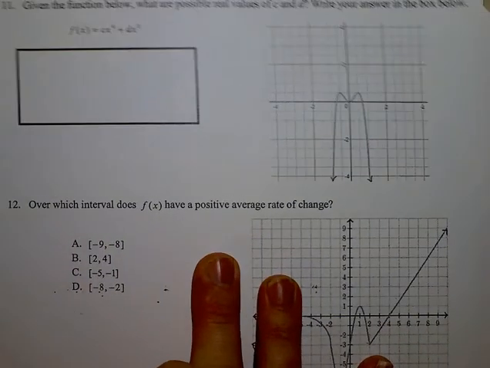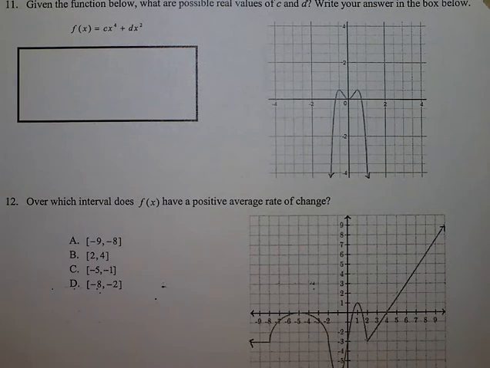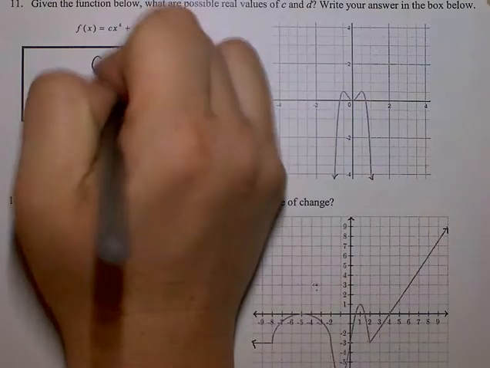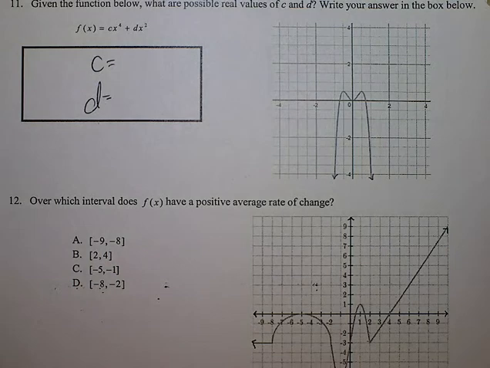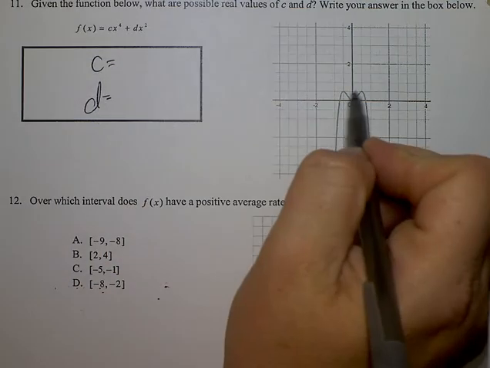Alyssa, I've been listening to conversations around me. What do you think C will be? Negative. Why do you believe that? Going down. There we go. So let's start off, we already think C could be negative. With your partner, let's work on D. Go ahead. Notice, by the way, it doesn't go up very far. Keep that in mind, okay? It doesn't go up very far.